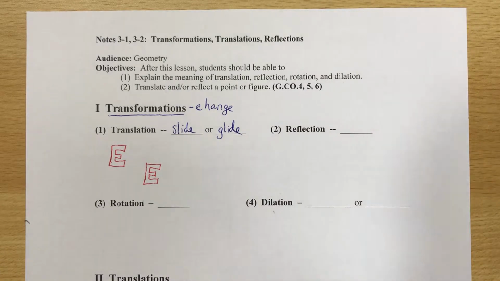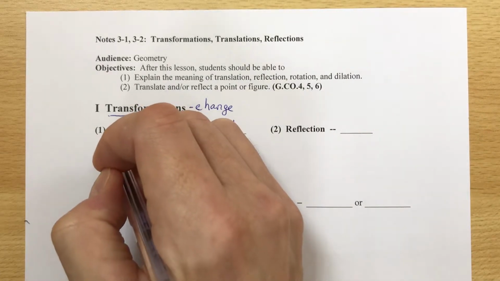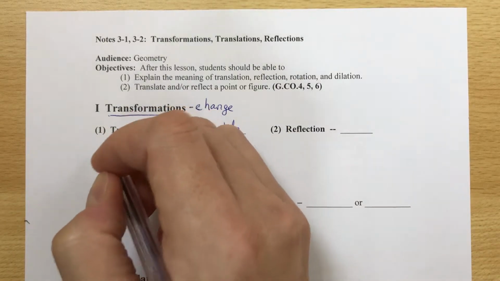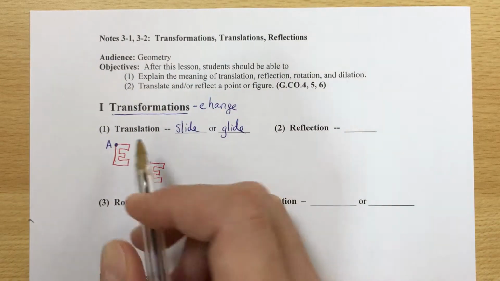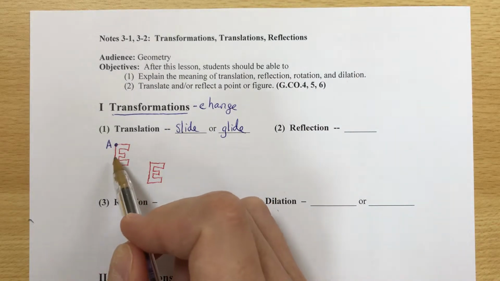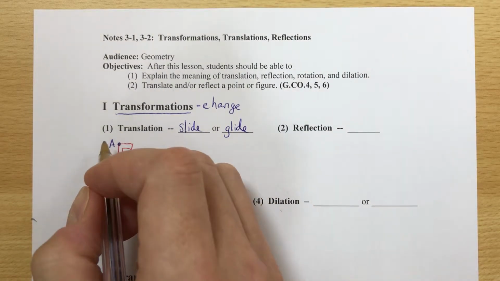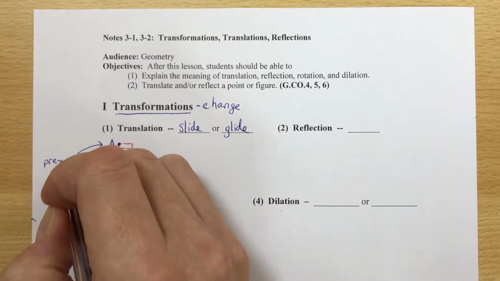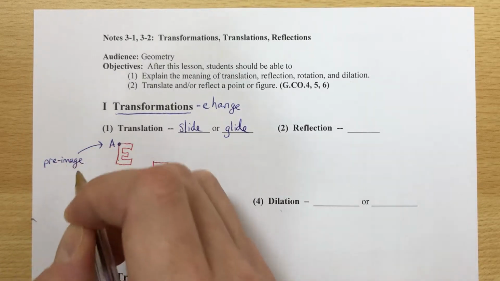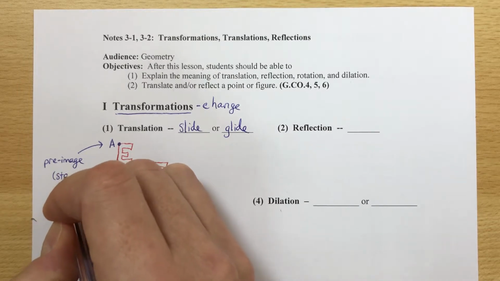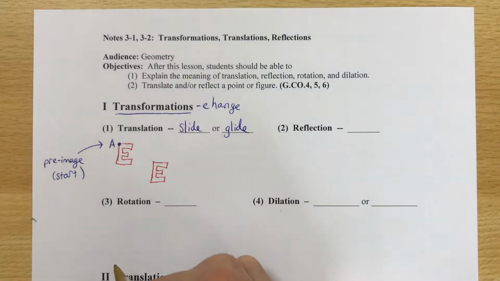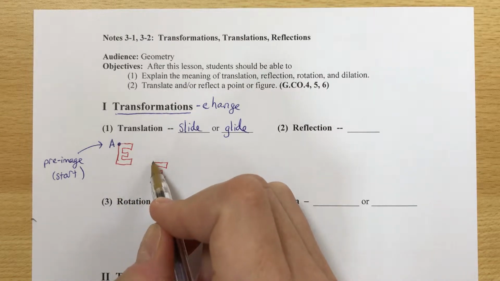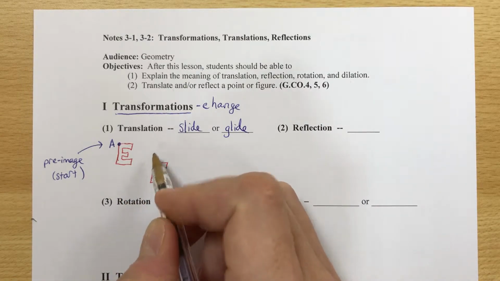Now, let's say that I take a point, I'm going to put it here in the top left corner. I'm going to call that A. Now this is where we're starting from. Okay, so this point is what we call a pre-image. Basically, that's where you start. Now, there's a corresponding point after we have done our slide, our translation.